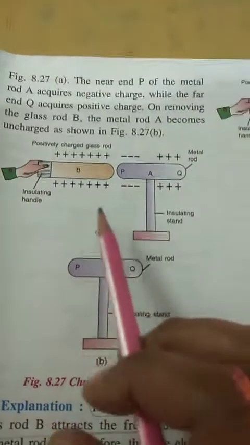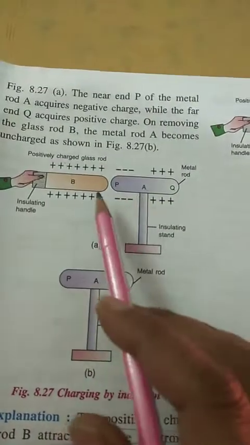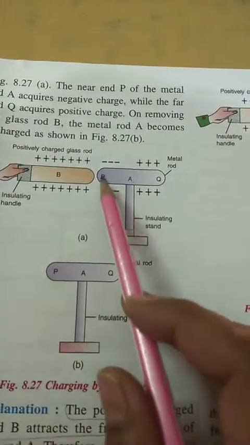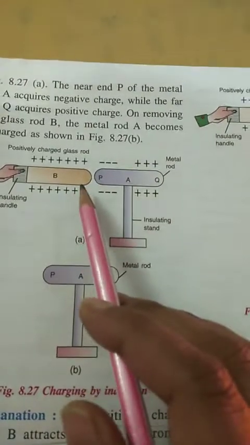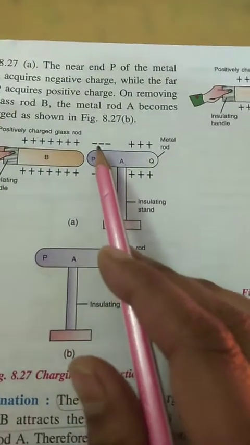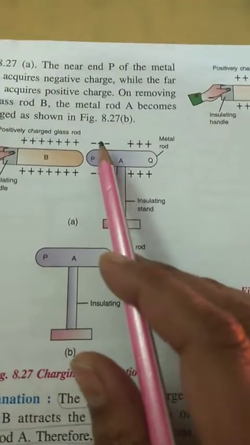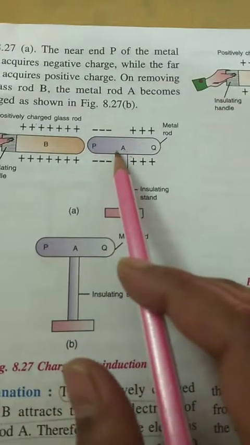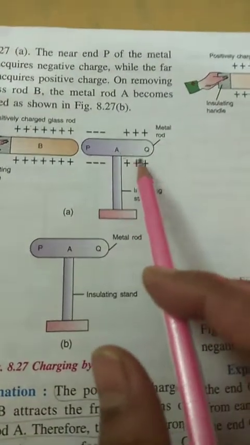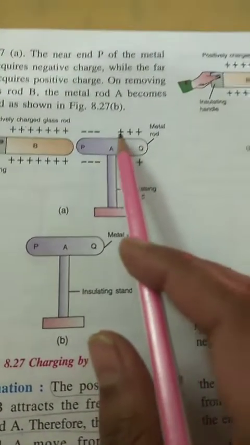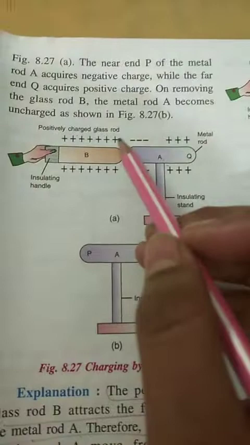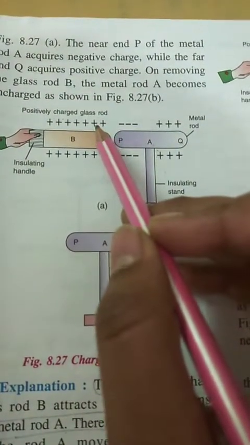Once you bring a positively charged glass rod close to the metal rod, you will see two points, P and Q. Students, once the positively charged glass rod is brought near, negative charges will develop at the corner of point P of the metal rod, and positive charges will be acquired at corner Q. So opposite charges are acquired in induction.